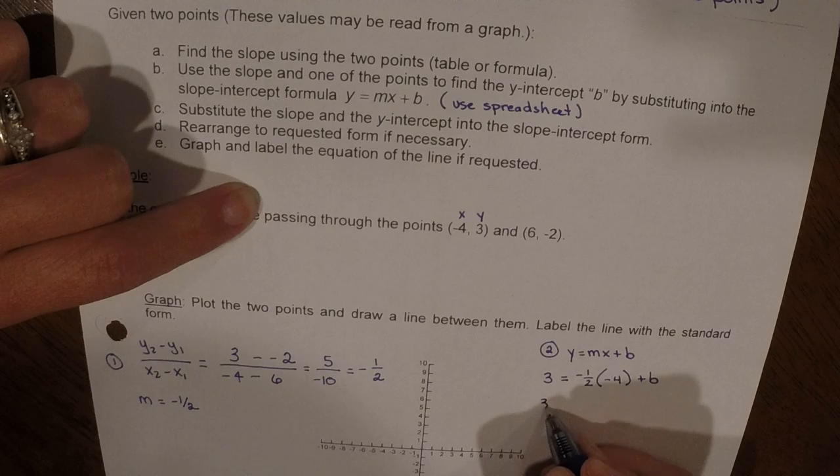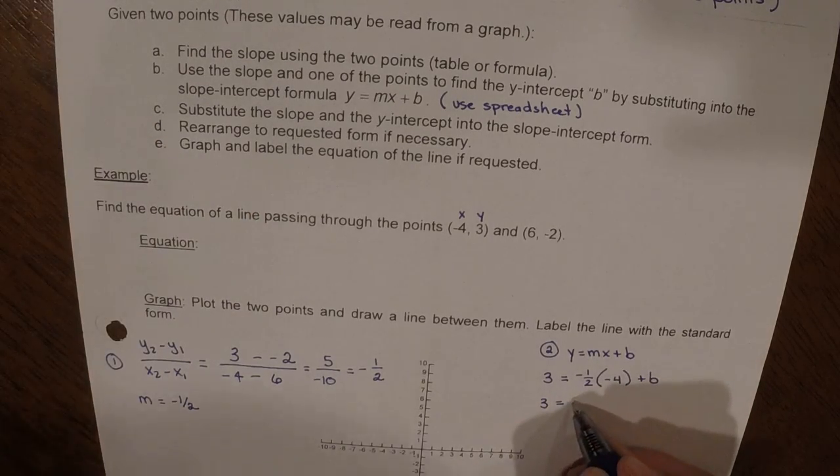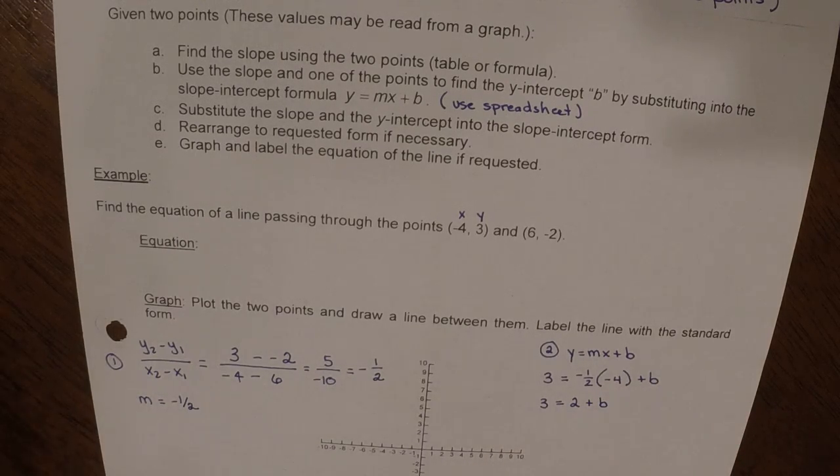So I would do 3 equals, half of 4 is 2, and it's negative, so this is 2 plus b. And again, you have a calculator, so you don't have to try to do this in your head. So then we would subtract 2, and I would get a b value of 1.